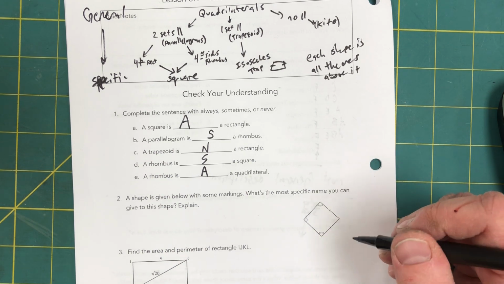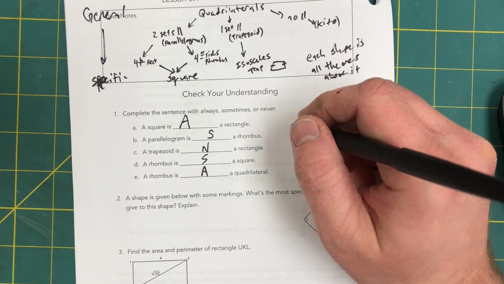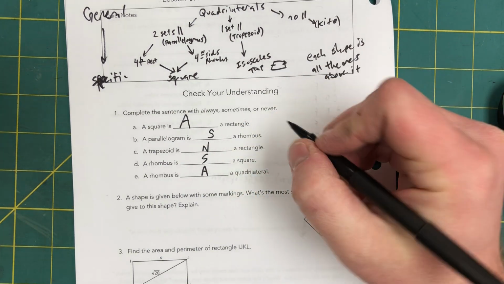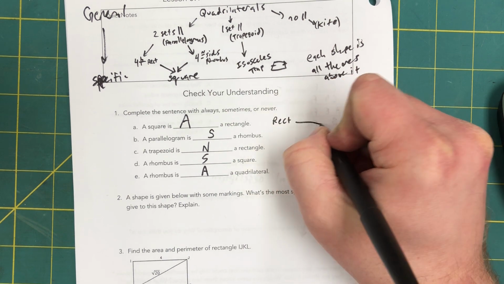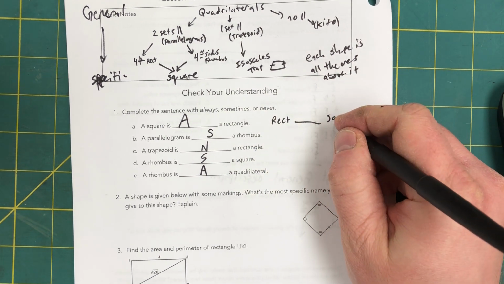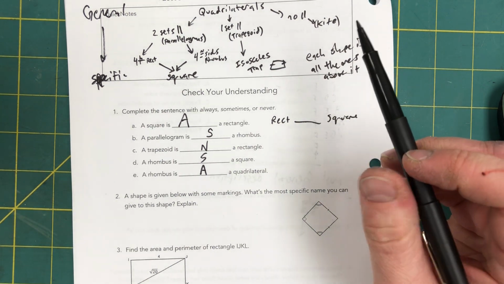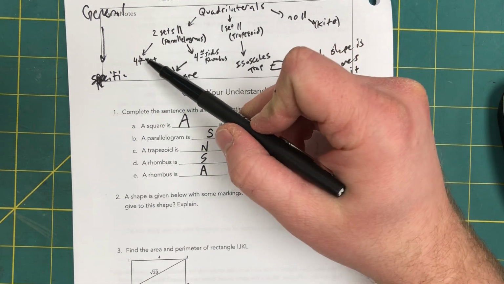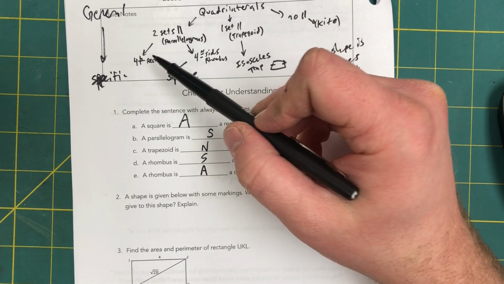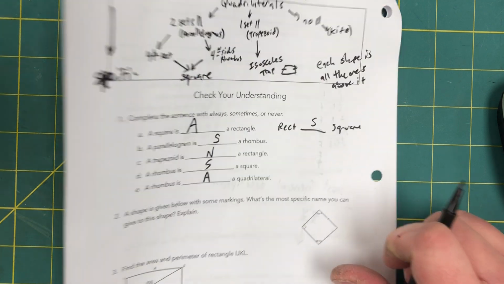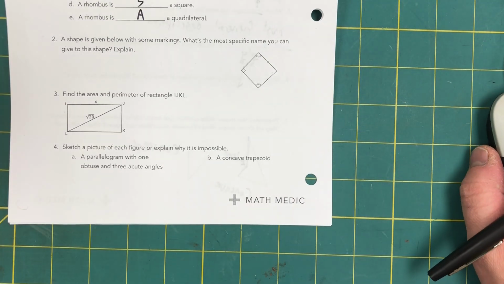All right. One more interesting one that I want to put on here. A square is always a rectangle, but think about this: is a rectangle always a square? Well, no. A square is a more specific form of the rectangle. So that would be sometimes. All right.